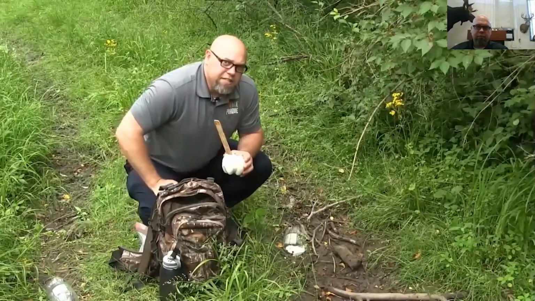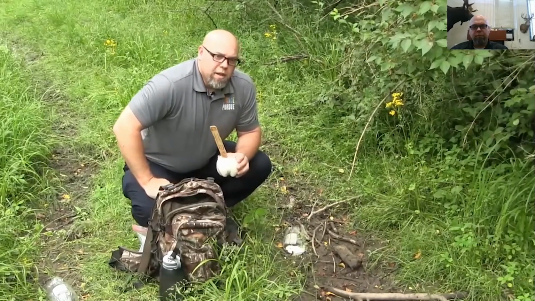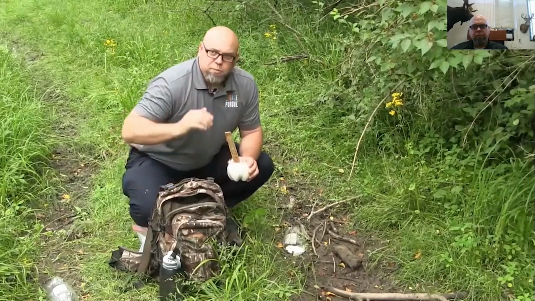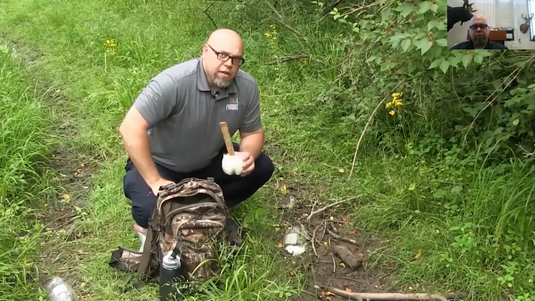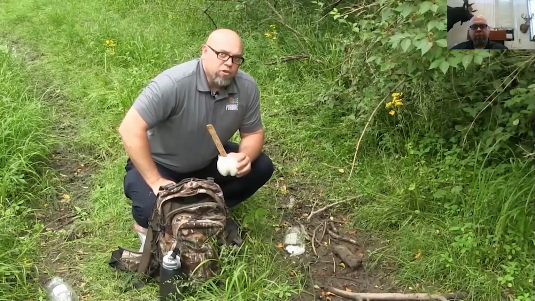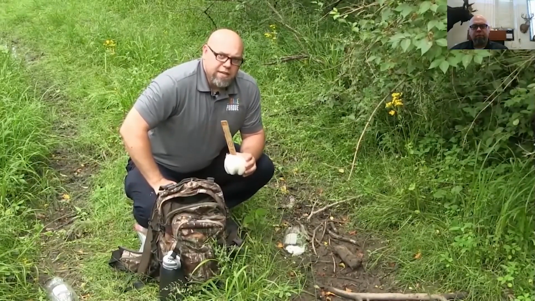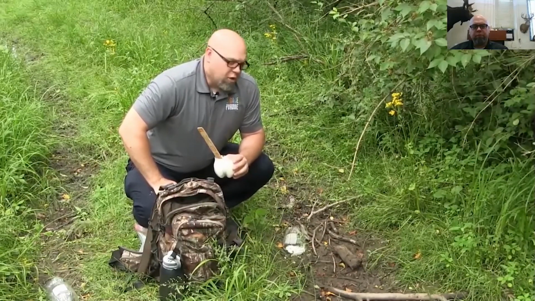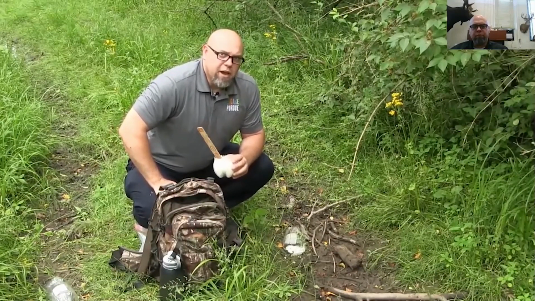Now we're going to let this set for about 15-20 minutes, and during this time you can have your students exploring different habitats, using additional equipment, and perhaps finding more tracks to set their outdoor track cast, different habitats with different species. We'll check back on this in about 20 minutes to see how our track cast turned out.